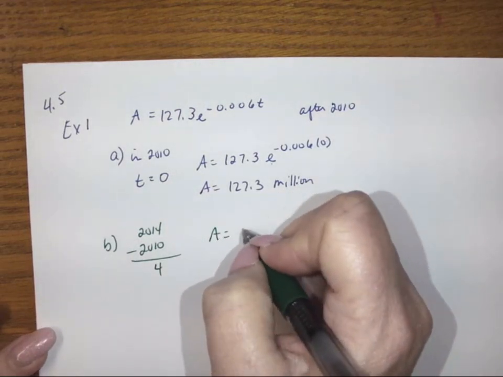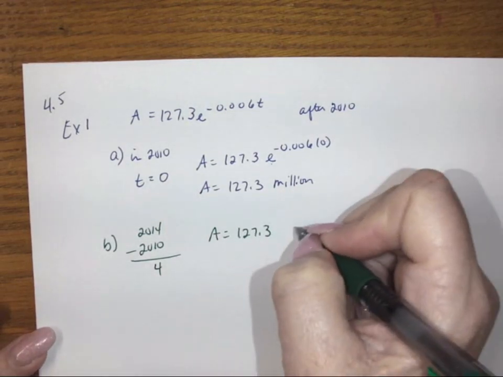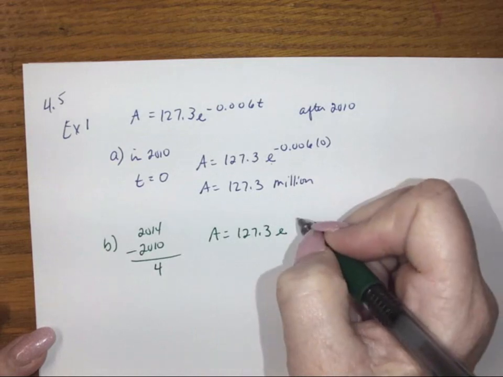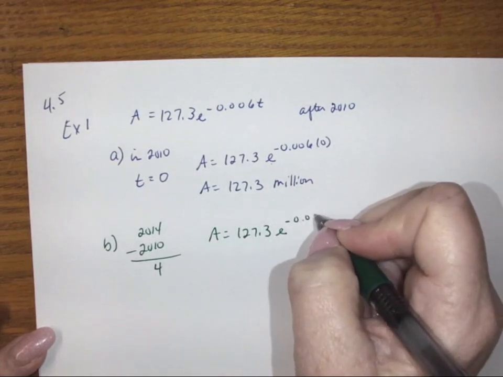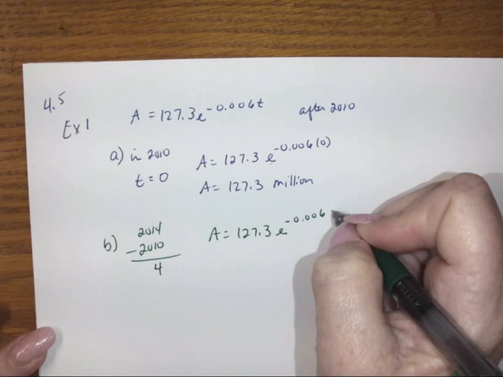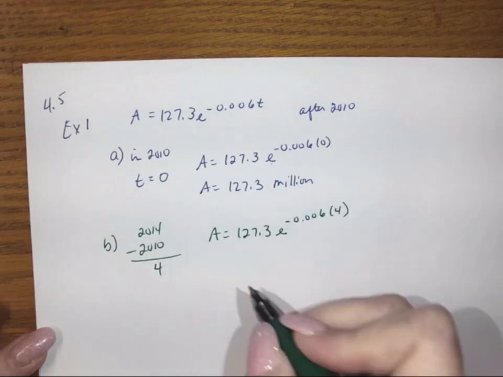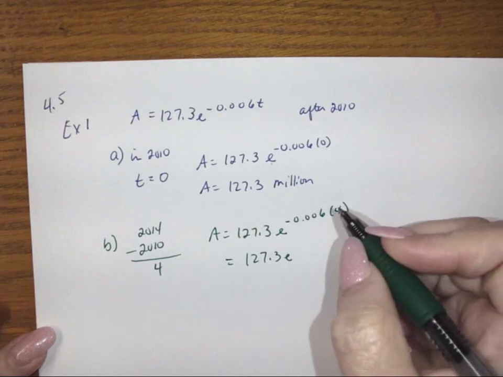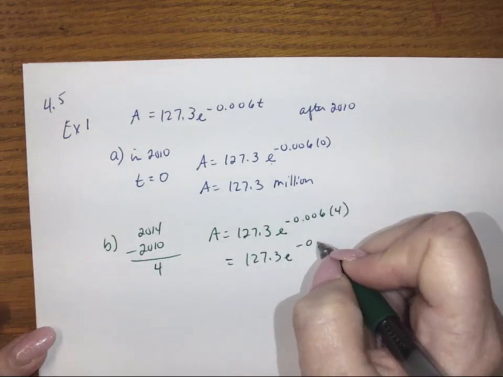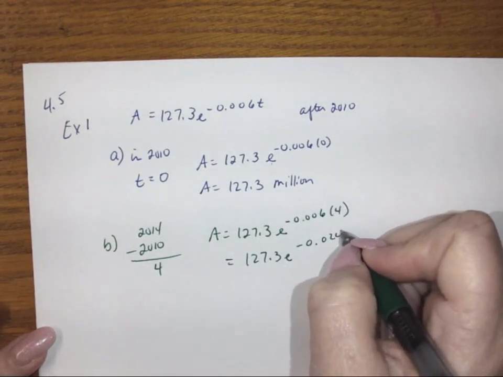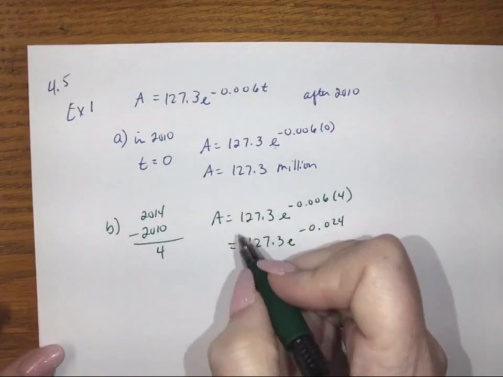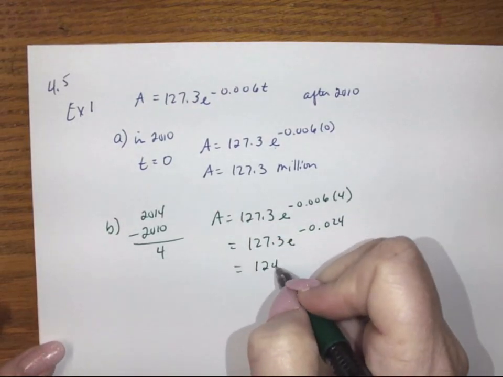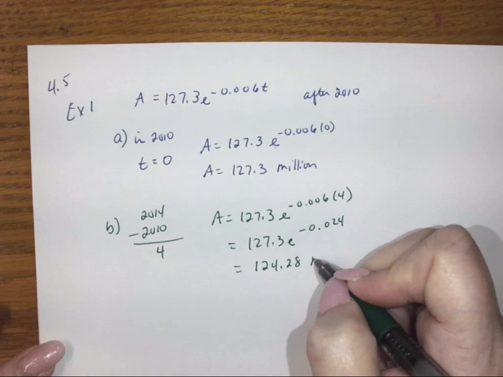So A is equal to 127.3 e to the negative 0.006 times 4, which means we have 127.3 e to the negative 0.024, and that gives us a value of 124.28 million.